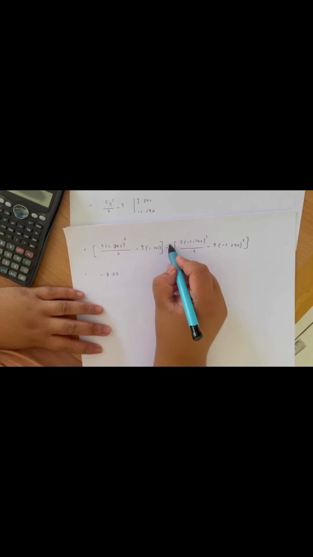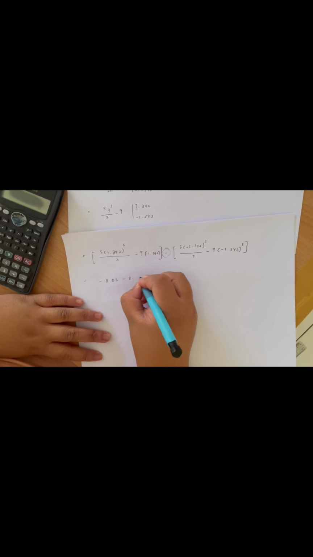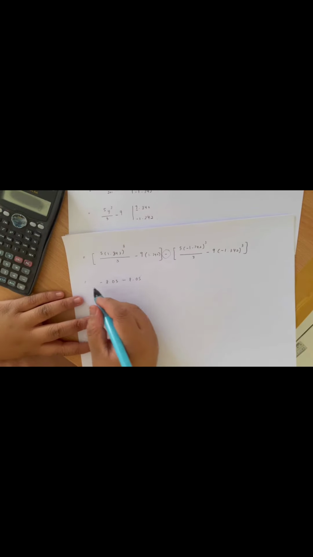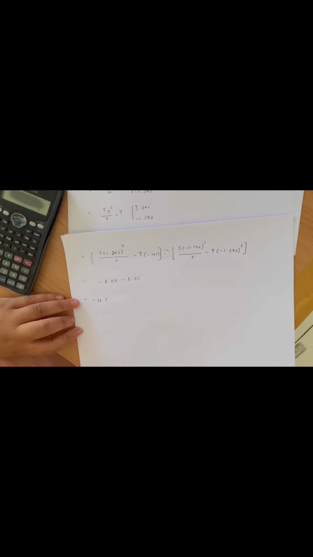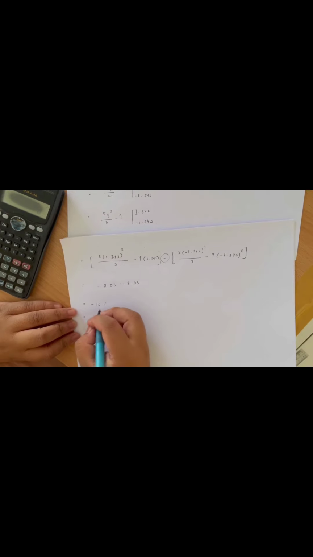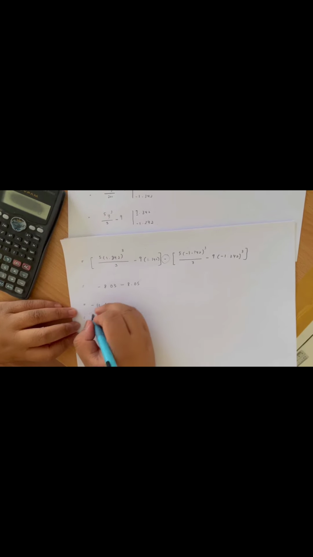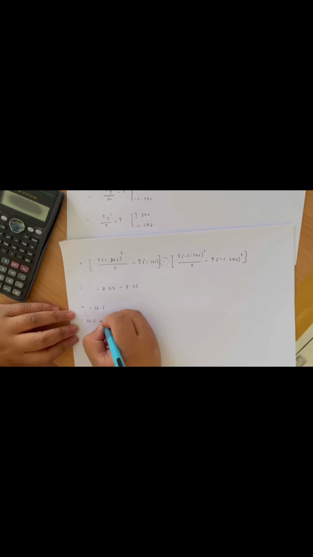Don't forget this is the minus 8.05. After we do this, we'll get the answer negative 16.1. Don't worry, for the area, negative will change and be positive. The final answer is 16.1 unit. That's all.